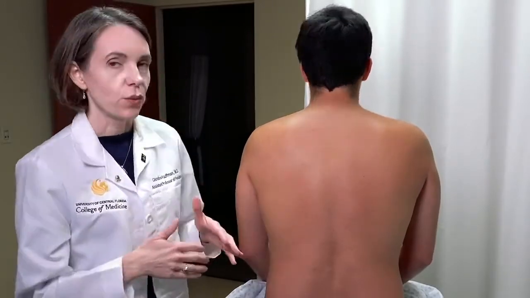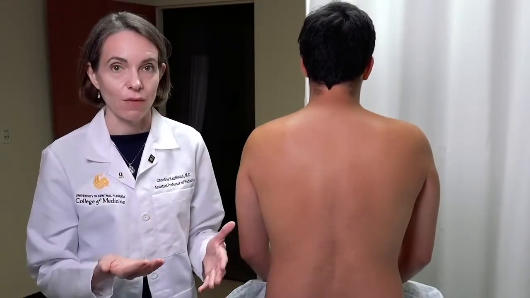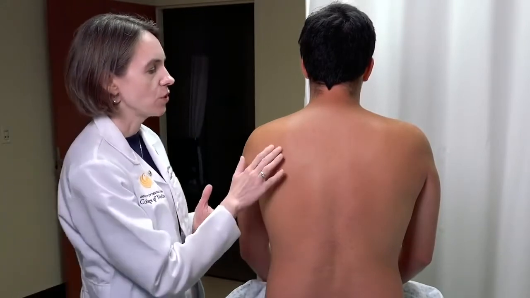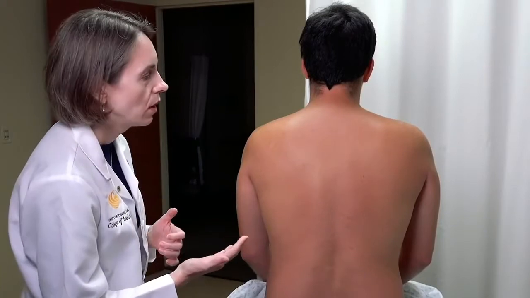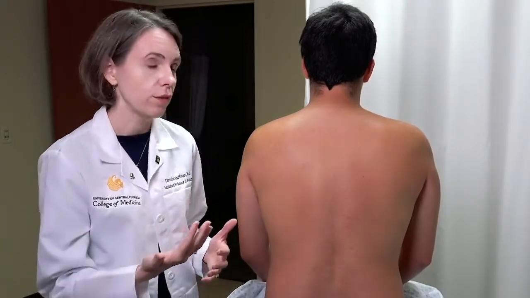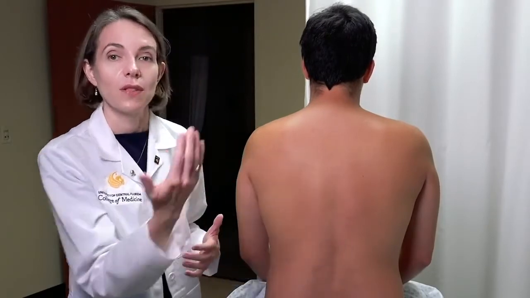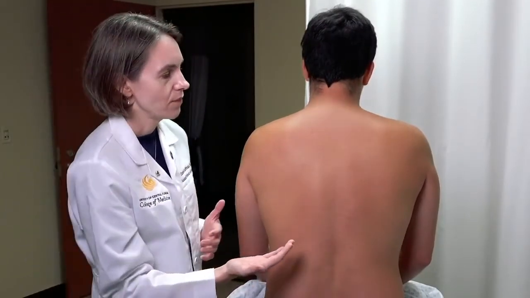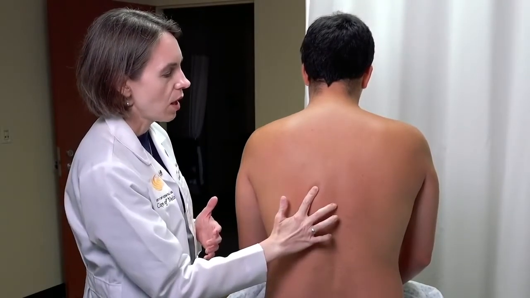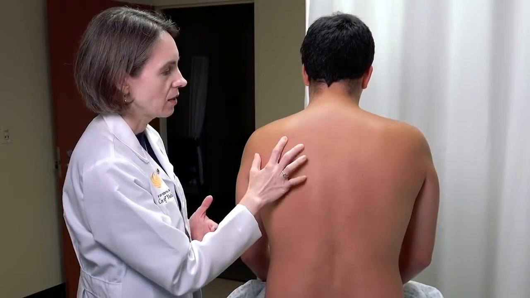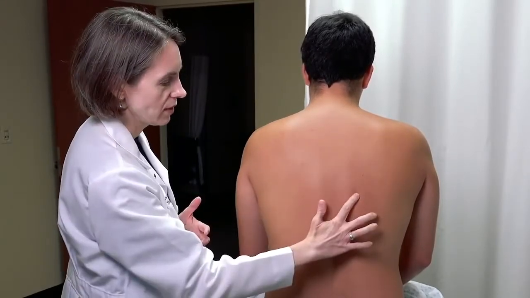As for the locations in which we're going to do the percussion, we want to make sure that we are not over something that will obstruct the sound waves. For example, I wouldn't want to percuss directly over the bone of the scapula, because that would dampen the sound waves that I'm trying to generate. Also, we want to make sure we're over the lung field. Directly in the midline is where we find the spinal column, so that again would not be an appropriate place to percuss. The best places to percuss are between the paraspinal muscles and the scapula, so this general location on each side of the chest.